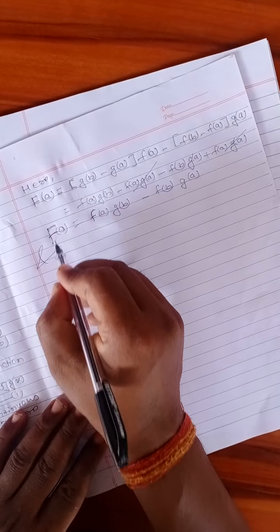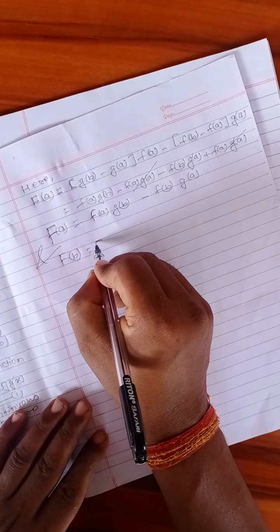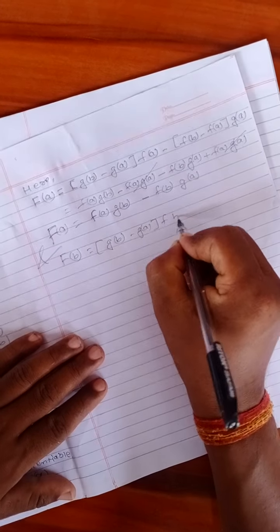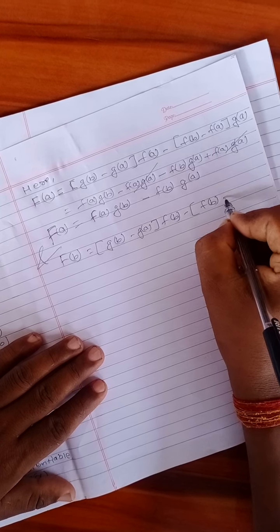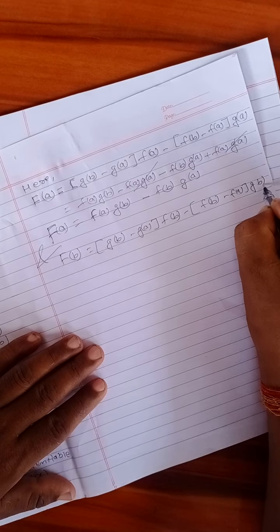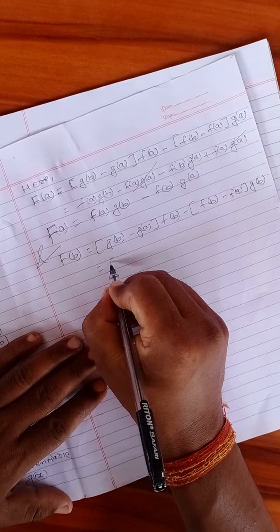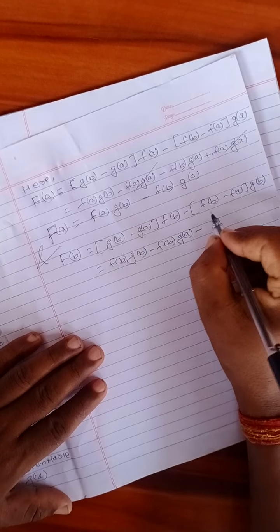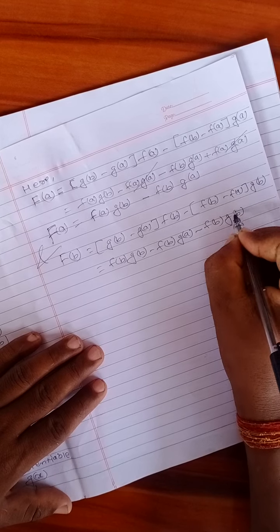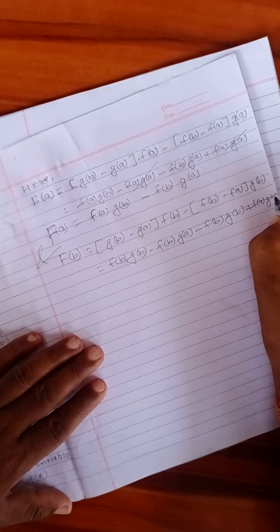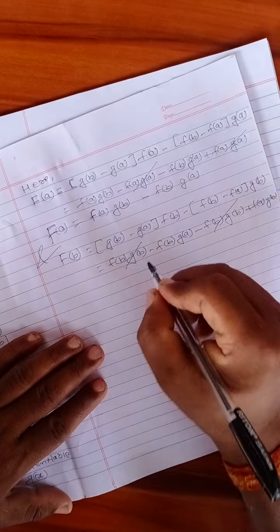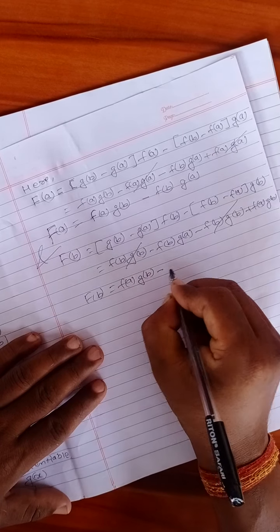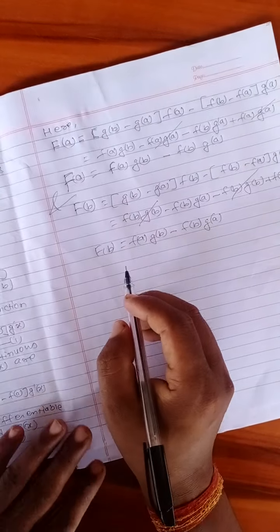And similarly calculate F(b). What will you get? Just substitute b instead of x: (g(b) − g(a)) f(b) − (f(b) − f(a)) g(b). So calculate it: f(b)g(b) − f(b)g(a) − f(b)g(b) + f(a)g(b). Which will cancel? Obviously f(b)g(b) and f(b)g(b) will cancel, then you will get f(a)g(b) − f(b)g(a). What did you find?